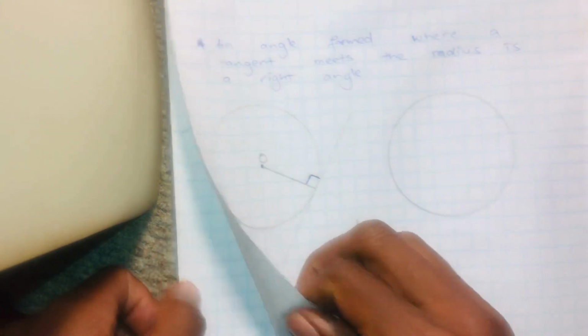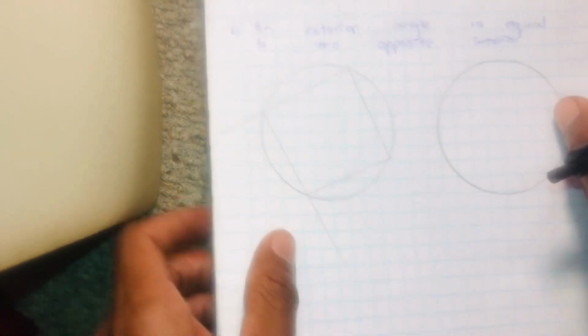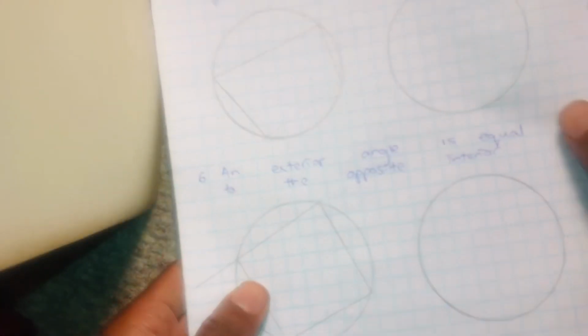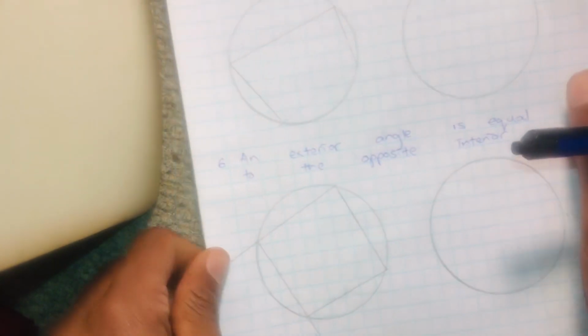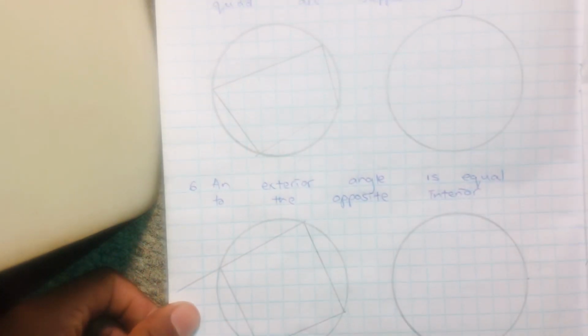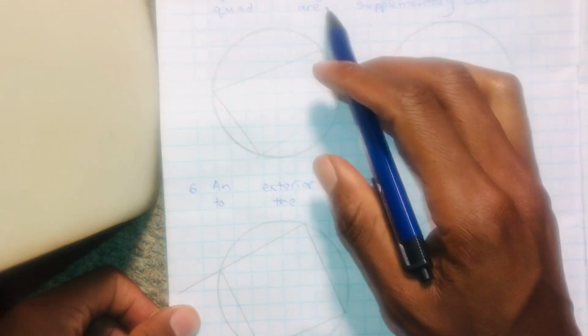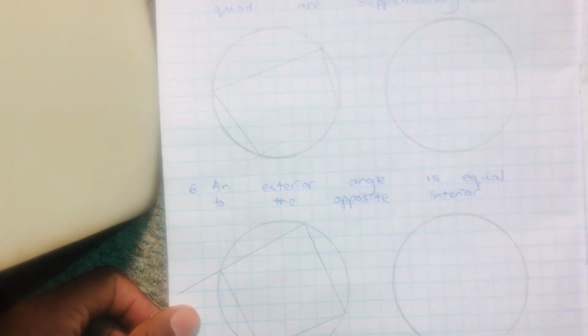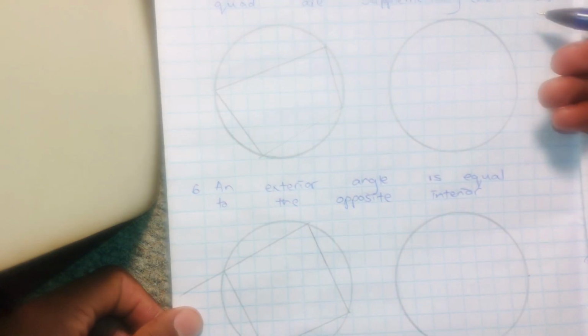Okay, so we come up to the fifth one. It says that opposite angles in a cyclic quadrilateral are supplementary, or they add up to 180.